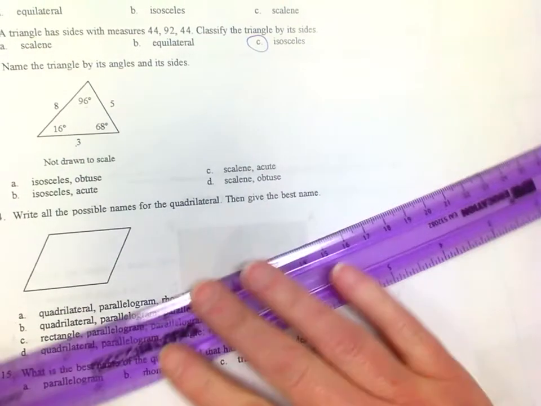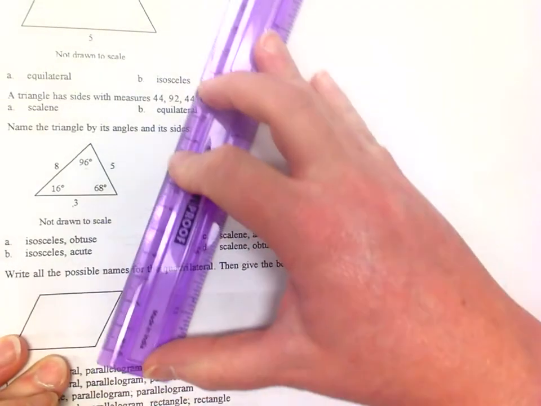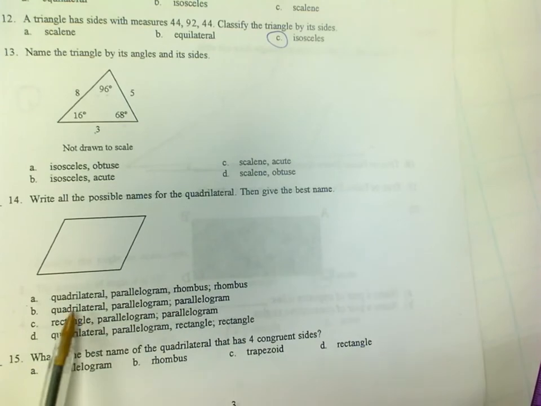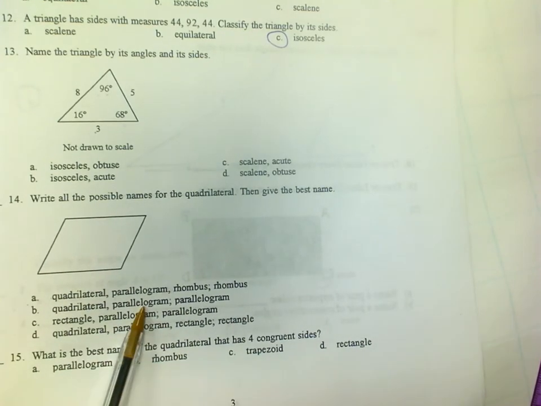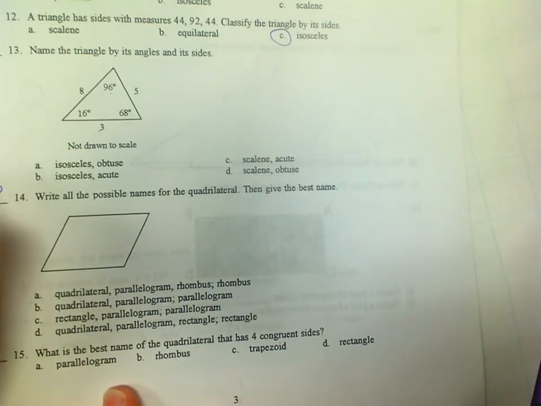I'm going to use centimeters. Okay, so that side is 3, and this side is not 3, so we know it cannot be a rhombus. So it's just a quadrilateral and a parallelogram. So the correct answer is B.